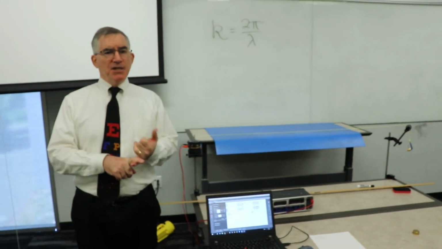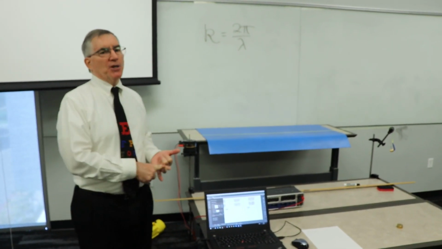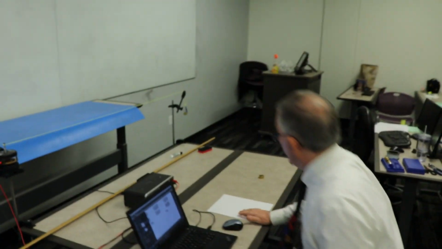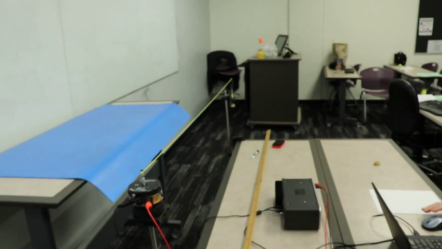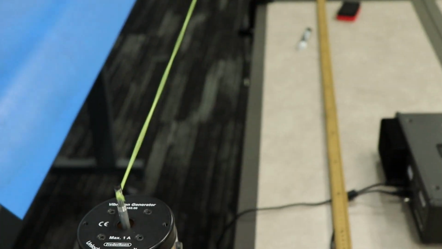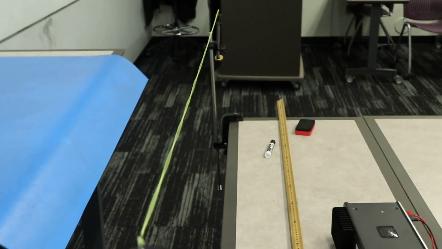So what we want to look at is speed. How fast does the wave travel when we put so much weight on the string? So let's go ahead, and we'll fire that up. Now remember, we took off 2/3 of the weight. And we're going to lower the frequency until we get a standing wave.